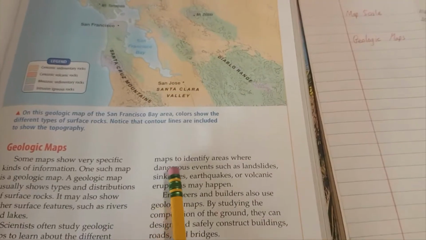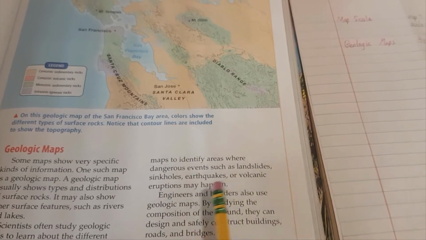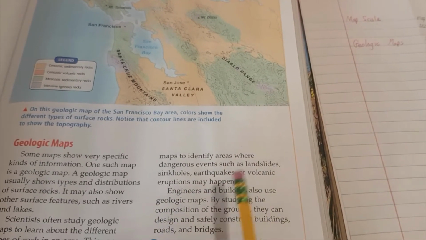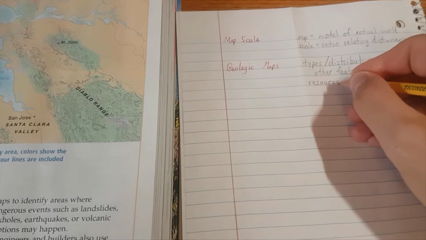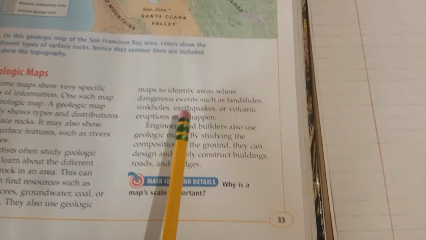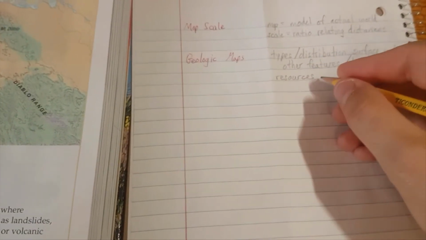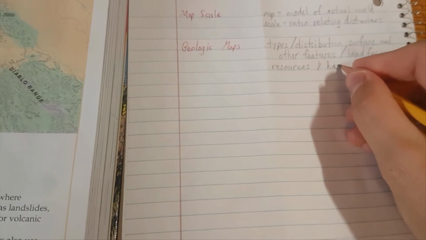They also use geologic maps to identify areas where dangerous events such as landslides, sinkholes, earthquakes, or volcanic eruptions may happen. Okay, so geologic maps kind of have two things. Resources, and then they can also show dangerous events. So I'm going to call those hazards.